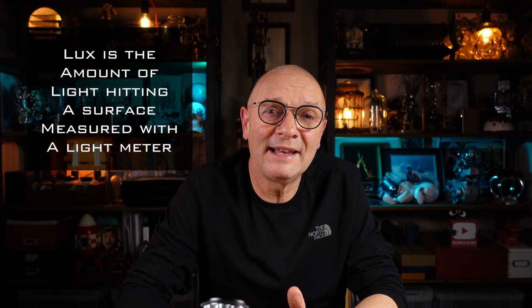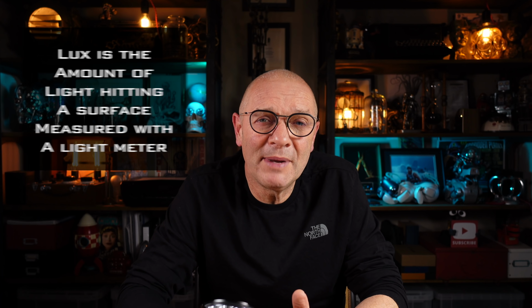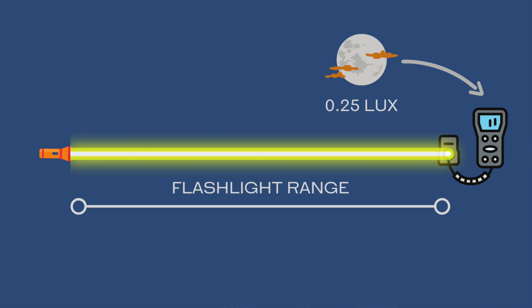And now we get into the measurement of lux, which is the amount of light hitting a surface. And that's measured with a light meter. And the ANSI FL1 standard states that the maximum range of a light is a measure of the distance from the light when the surface light level drops to 0.25 of a lux. That's a quarter of a lux, which is a super gloomy light level. In fact, it's about the same as moonlight.